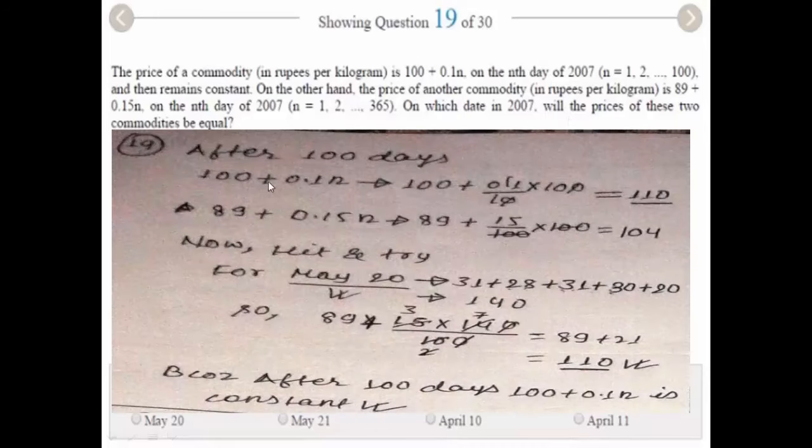After 100 days, the first commodity is 100 plus 0.1n, which becomes 110, and the second commodity is 89 plus 0.15n, which becomes 104. That means within 100 days they can't be equal. Okay, so moving further, use the hit and trial method.